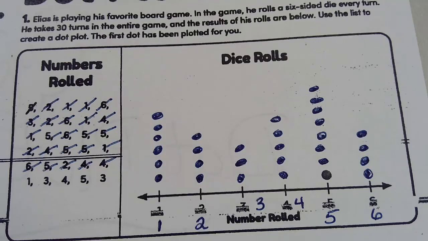All right, did I make any mistakes? No. I did it right this time. I did it wrong in the last class. So we're good? Yes. Okay, next one.